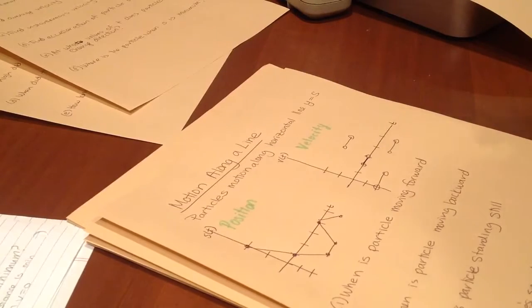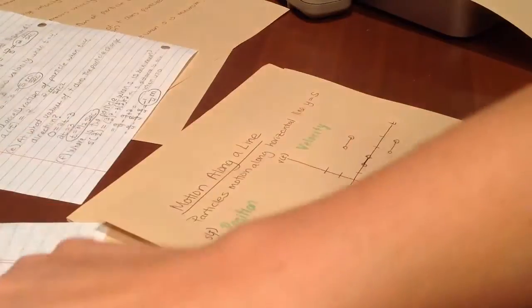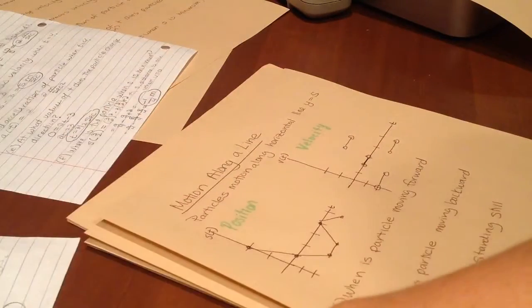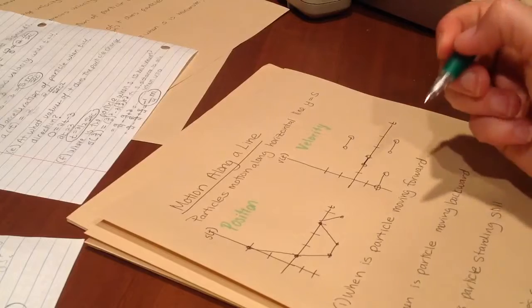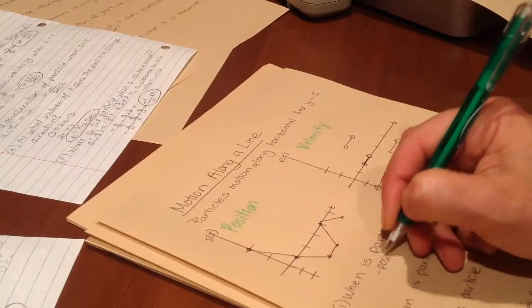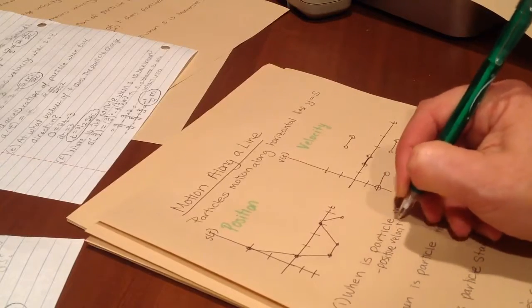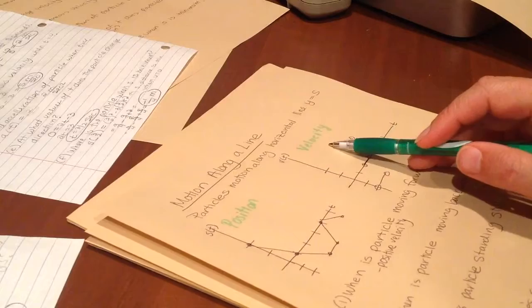So when is the particle moving forward is the first question. The particle is going to be moving forward whenever there is a positive velocity. Because we want positive velocity, we're going to use this graph right here.